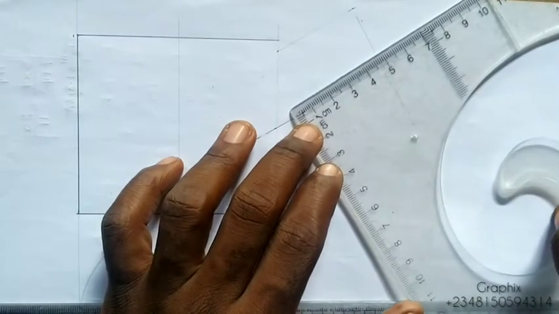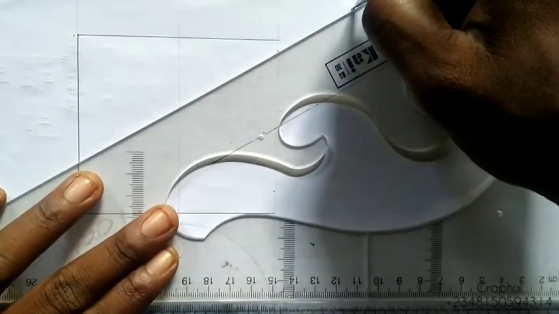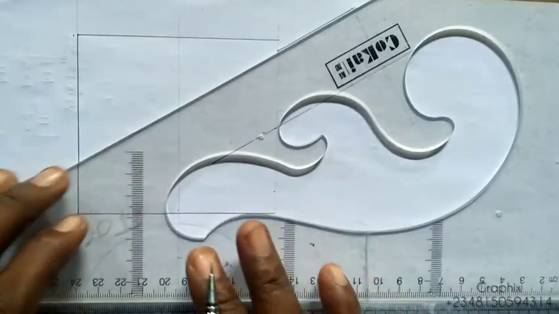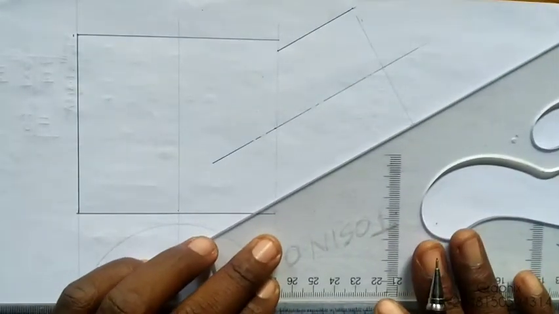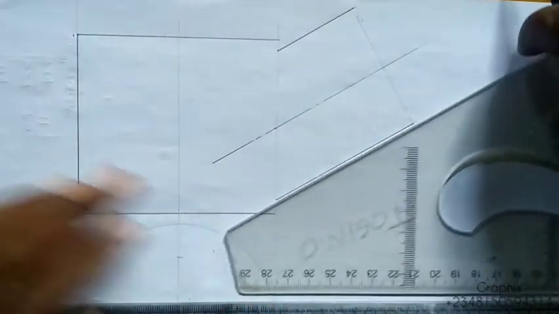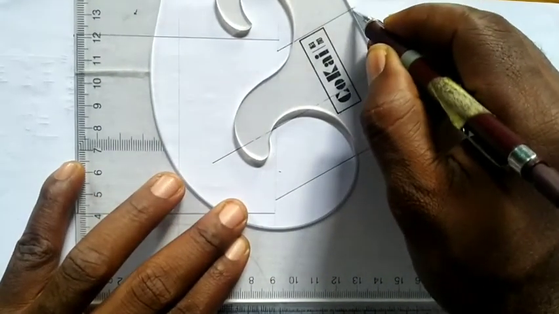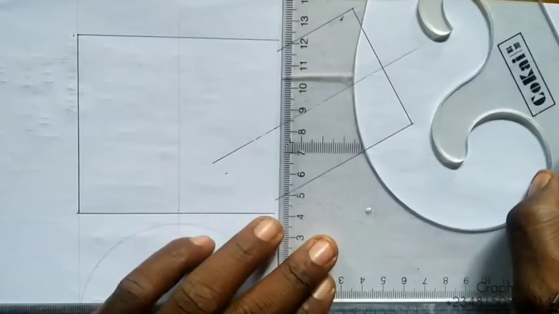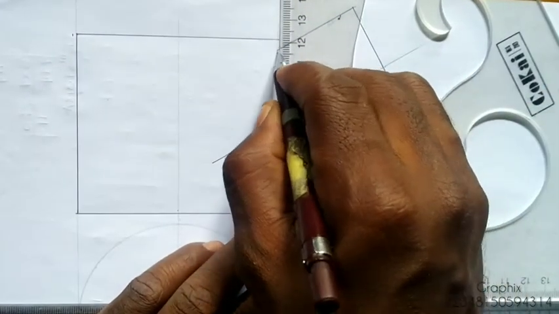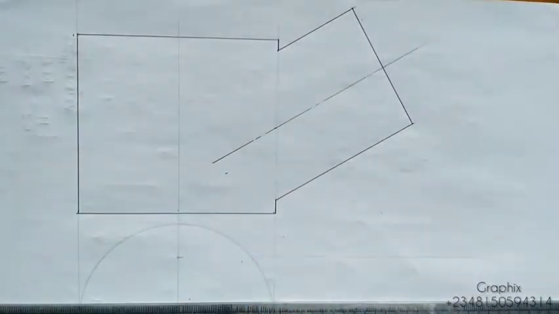Alright? So I'm going to thicken it from this point straight down. You see that? And from this point straight down. So I'm going to complete them. So complete, and complete. This is what I brought out. So I've successfully done this.